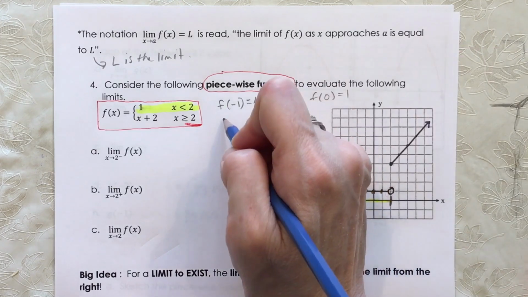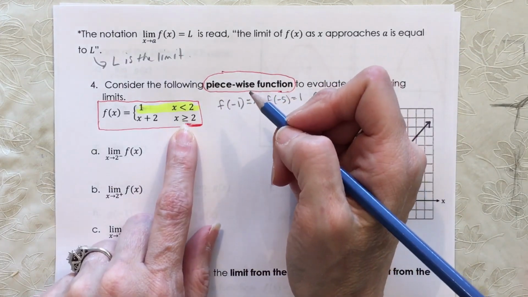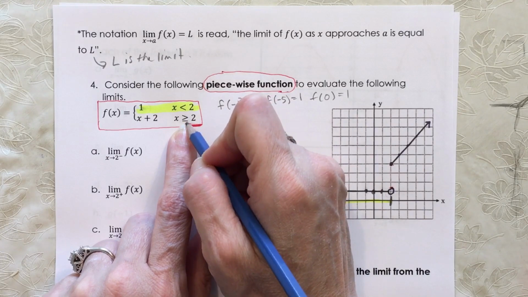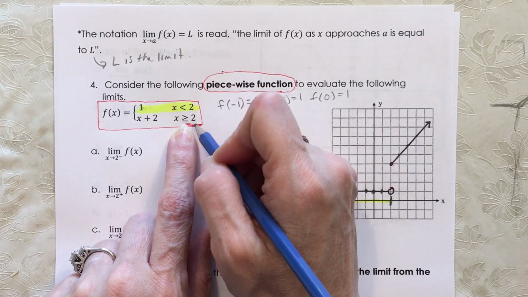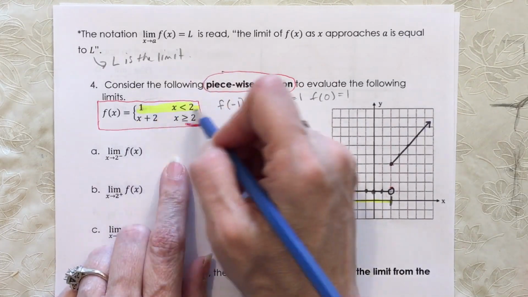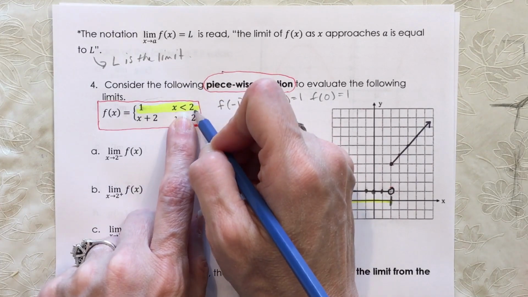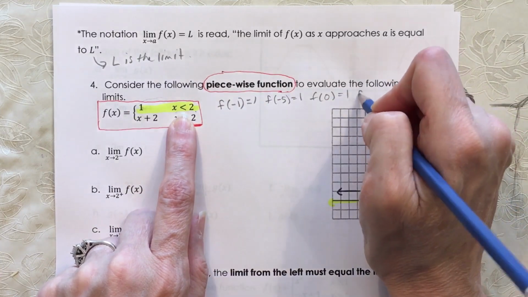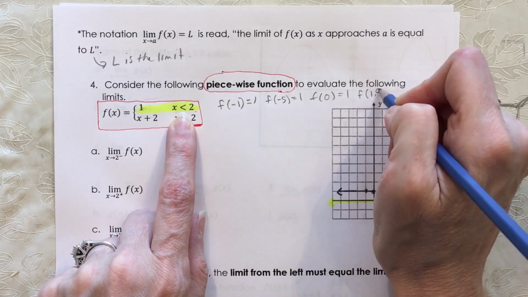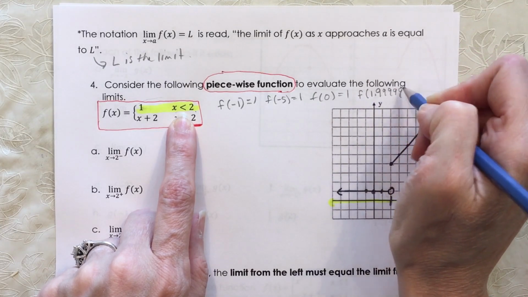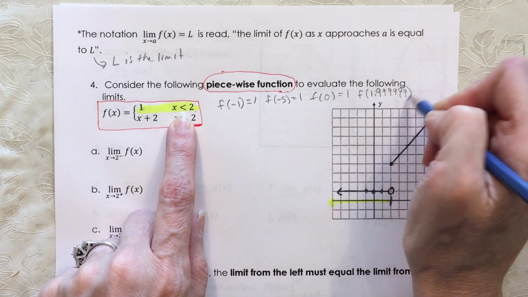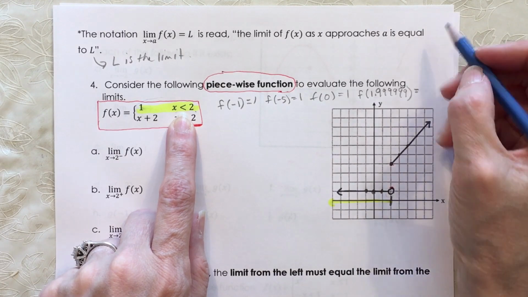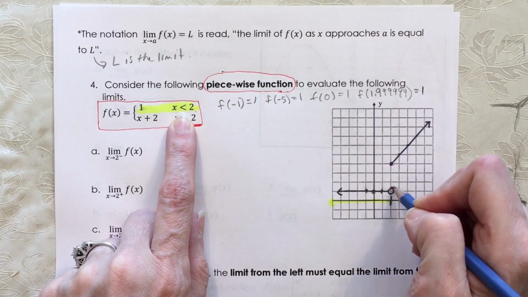Well, f at 2 goes to a different branch because you're not allowed to equal 2 for this top branch here. x has to be strictly less than 2. But there is such a thing as f at 1.9999. You get my idea, as many 9s as you want. As long as it's less than 2, you're going to get a value of 1. And that's where this hole comes in.